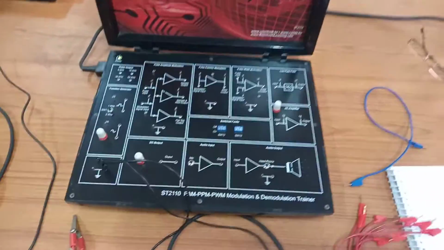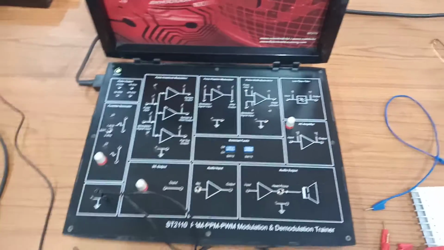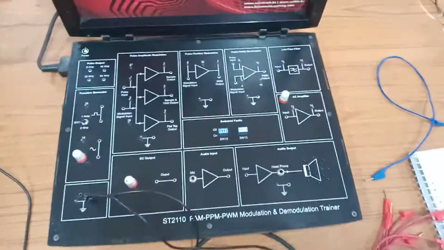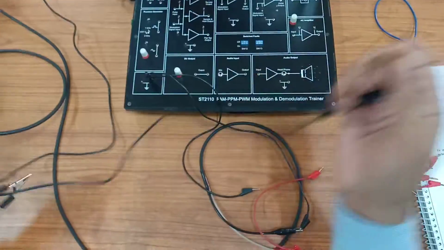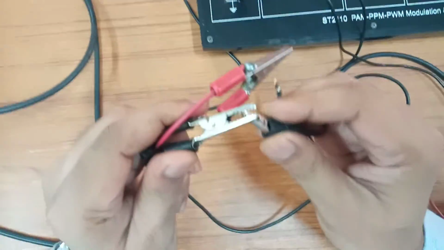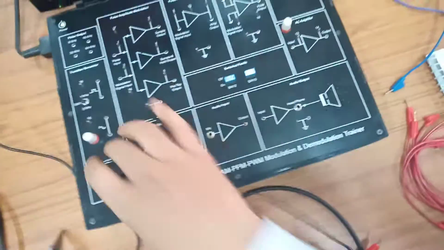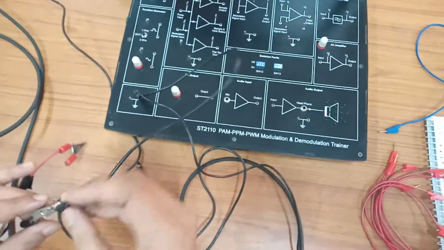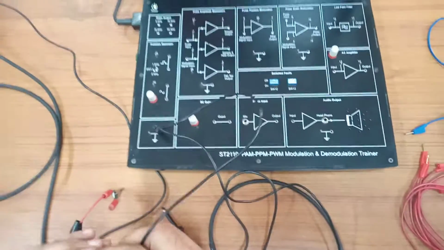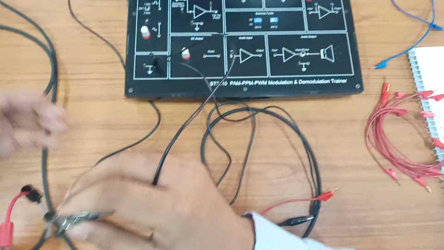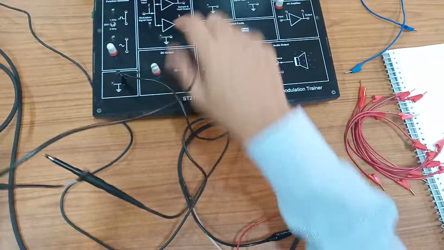So we are going to do the connections. First of all, let me show you this message signal once. I am going to use any of the channels, this one, just to show you how our message signal looks. This is the common ground. I am making this common as well as connecting it to one of the grounds, so that wherever we need it, I will use that. So I have connected the black probe of this function generator as well as the black probe of one of the channels of the DSO, and made them ground.